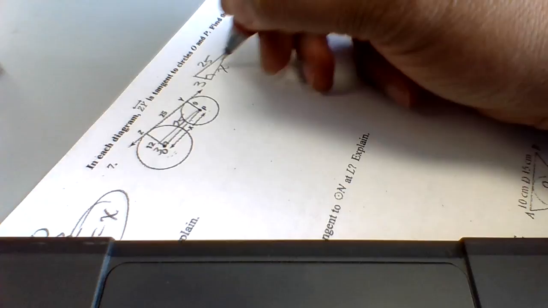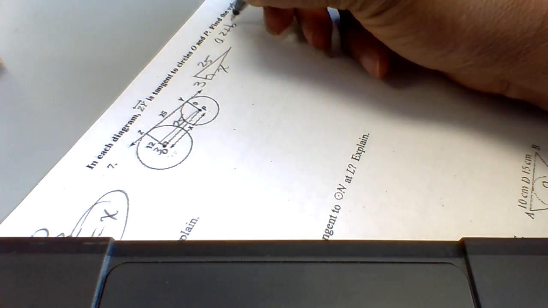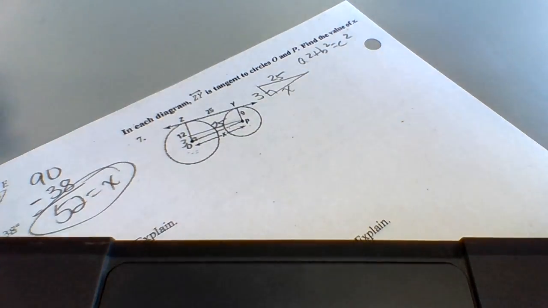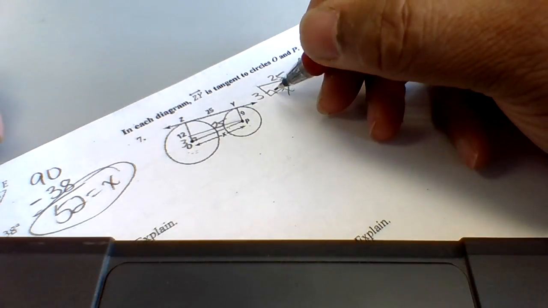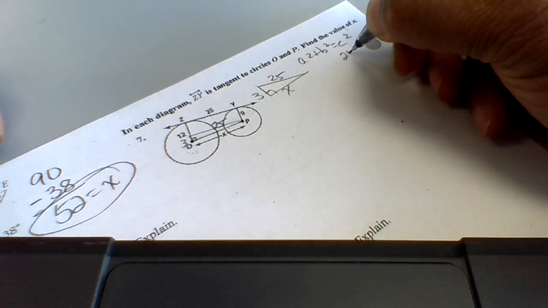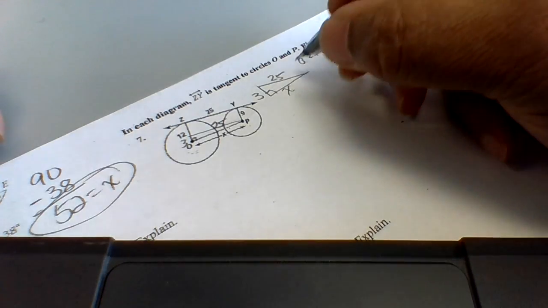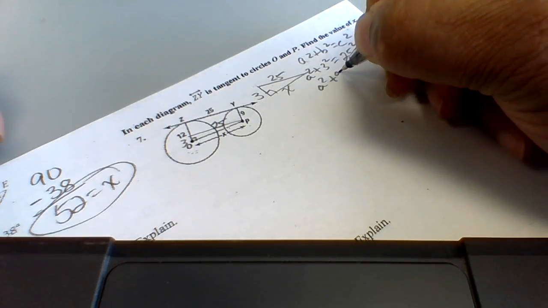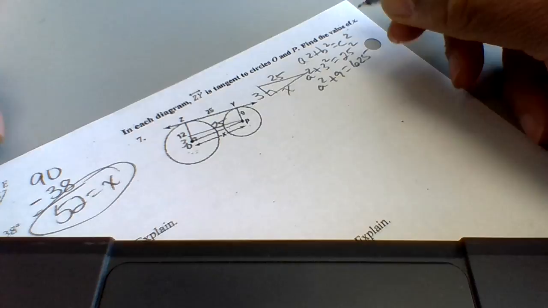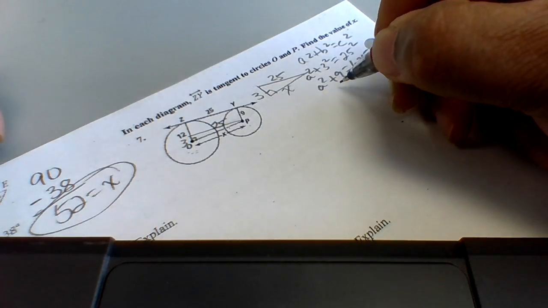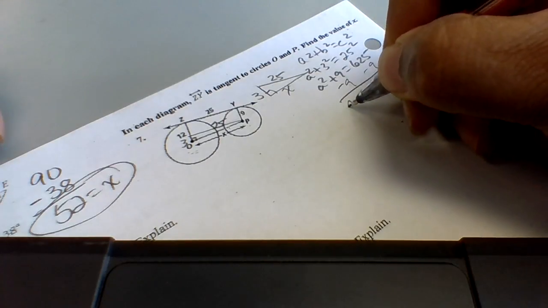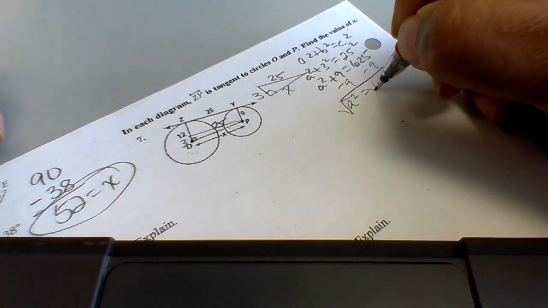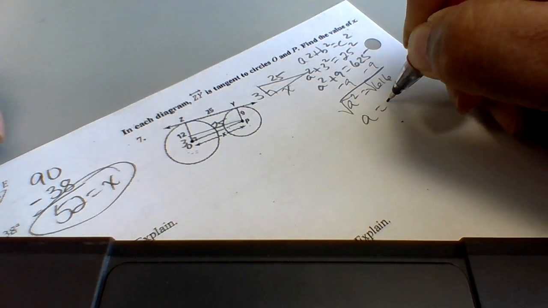I have to find this. So I know two sides of a triangle. A squared plus B squared equals C squared. C is always across from the right angle. So 25 squared, and then the other one's going to be 3 squared plus A squared. So A squared plus 9 is equal to 625. I subtract 9 from both sides. I get A squared is equal to 616. And I take the square root of that. A then is going to equal 24.8.